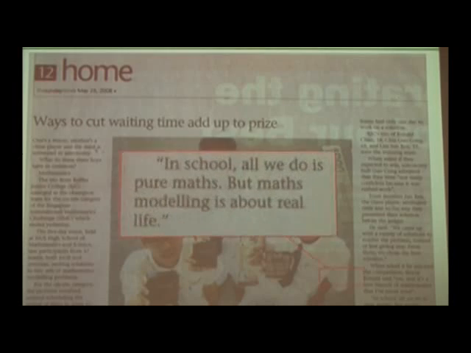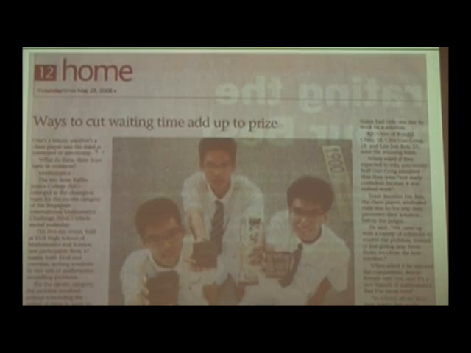And talking about real life, this is a real life piece of news. I'm not sure if you came across this article in the papers just last Sunday after the first Singapore International Mathematical Competition that was held at one of the schools last week.